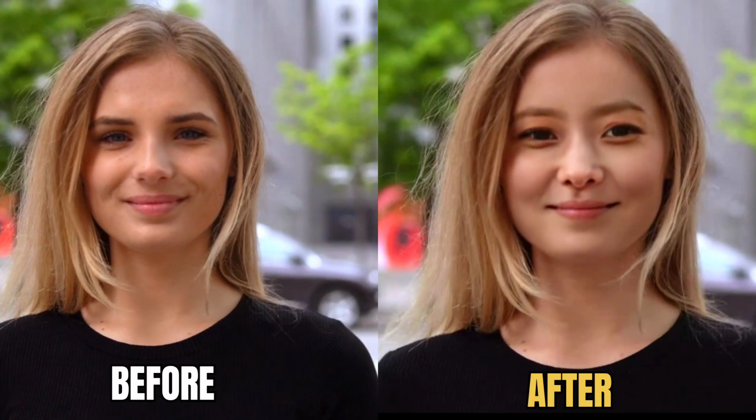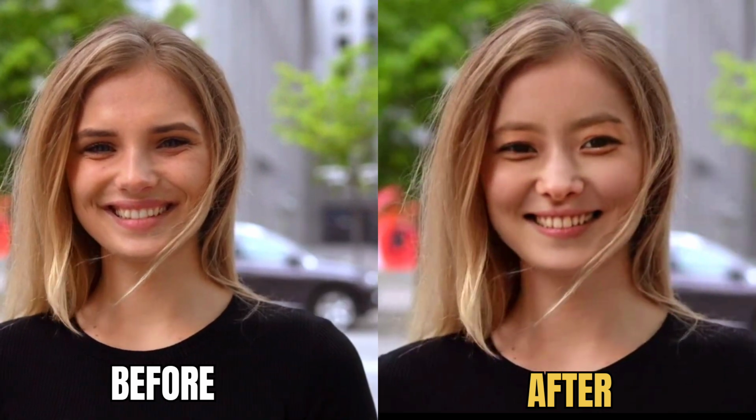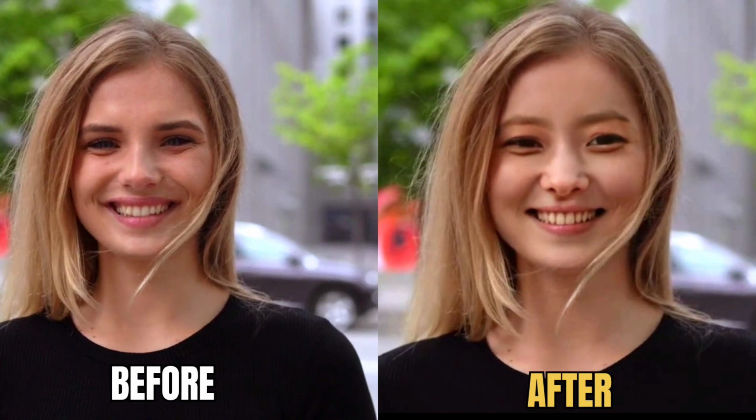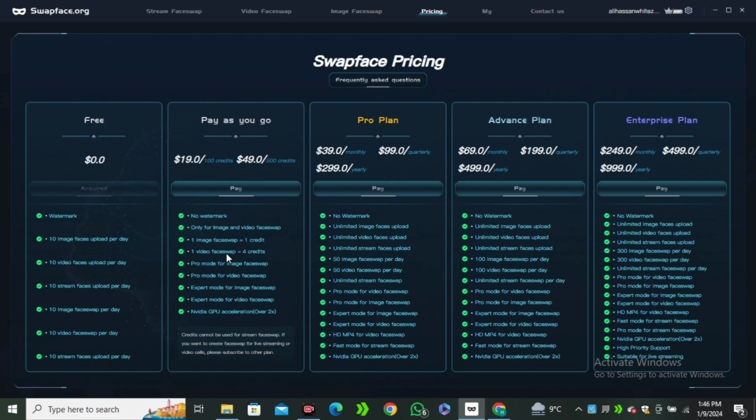Okay, so this is the before and after of this video, and you can see this is not 100% matching, and this is only because of the fast mode. If you select the pro mode or the hybrid mode, you're definitely gonna get better results. But again, it depends on your computer specs. And if you talk about daily usage, in a free plan, you can face swap 10 videos a day. That I think is a good amount.